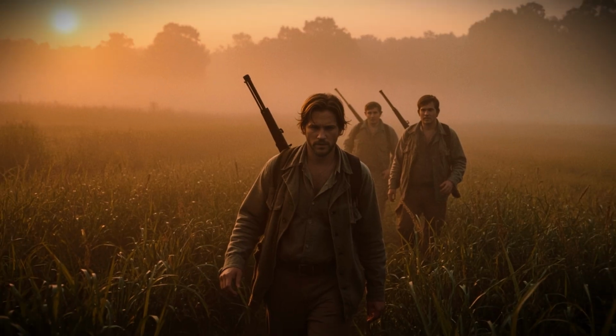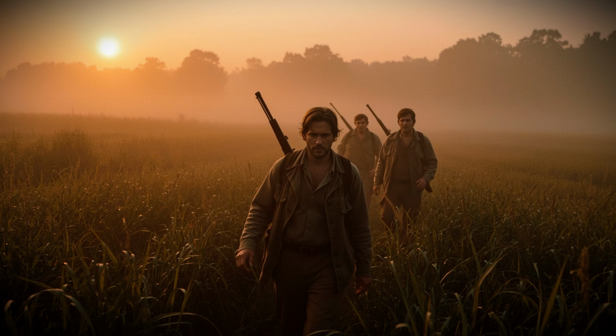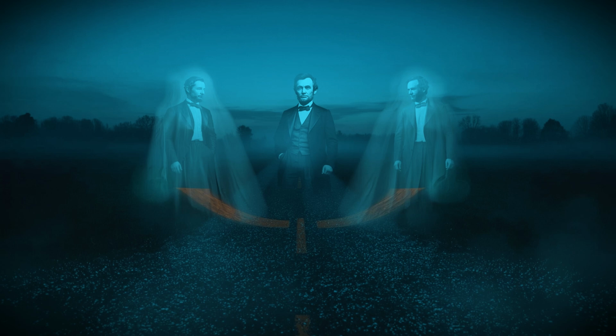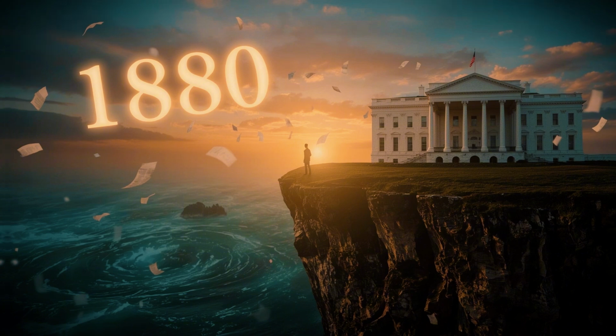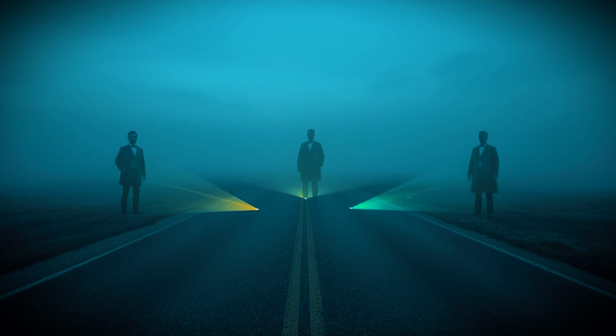British mills in Manchester, French looms in Lyon. These engines of empire ran on southern cotton. Without it, factories fell silent and workers took to the streets. The Confederacy knew it, and so did every cabinet minister in London and Paris.